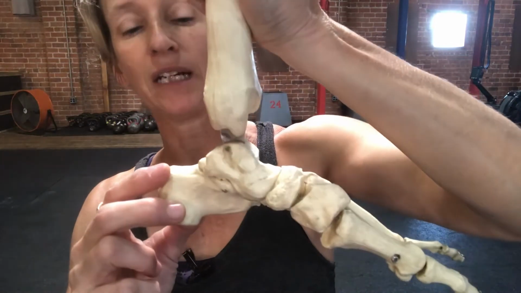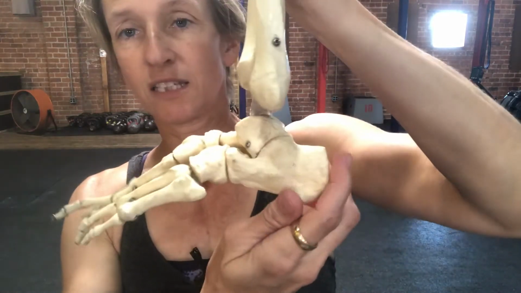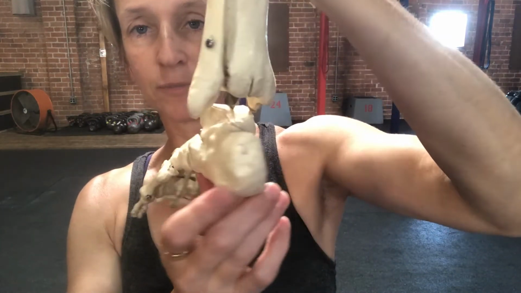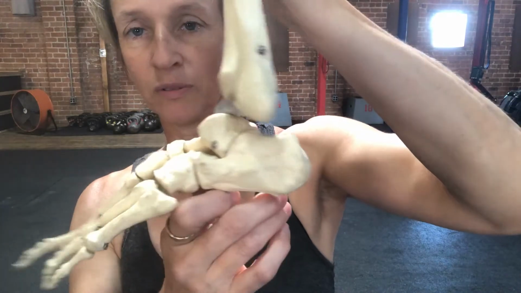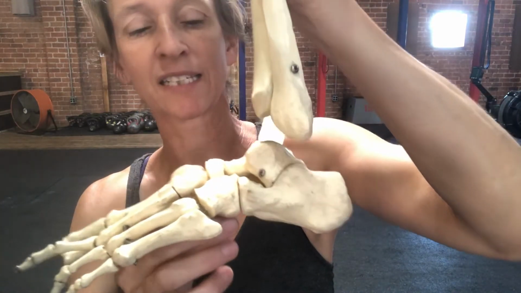So again, this is a medial view of the calcaneus. This is a lateral view of the calcaneus. Posterior view. Okay, that's the calcaneus.